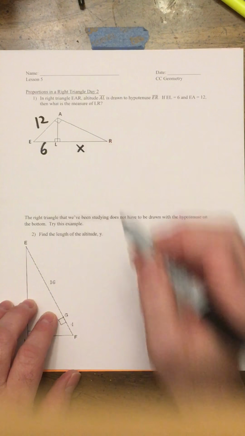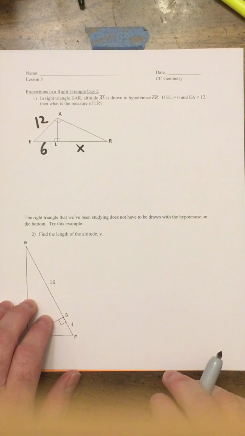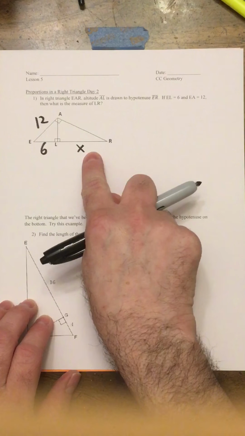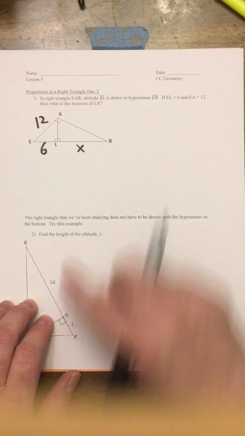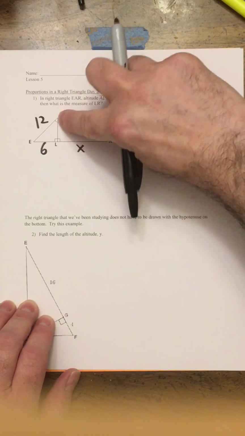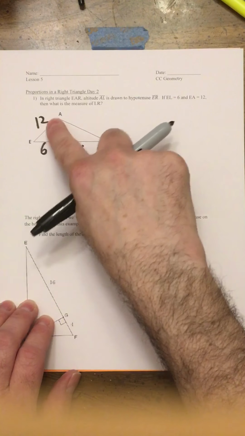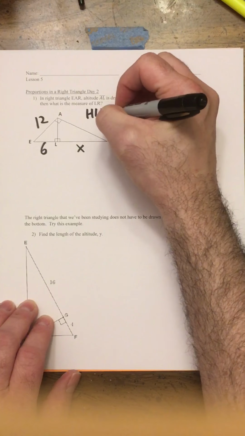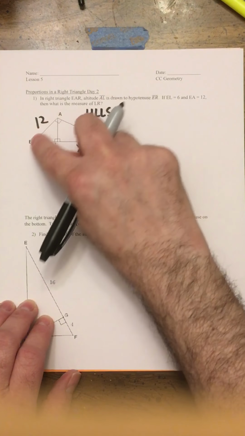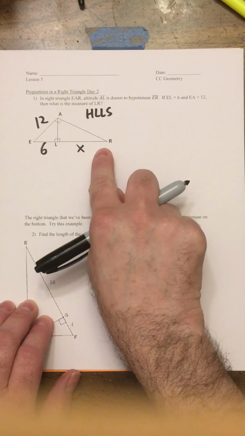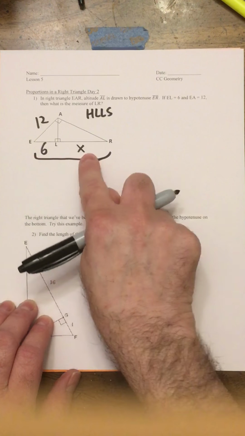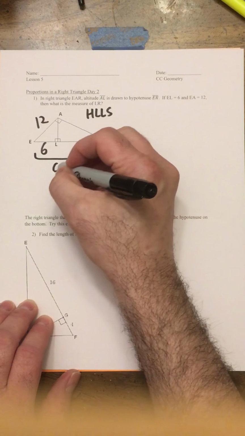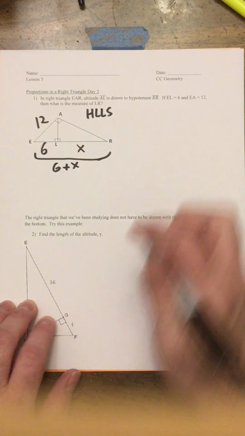I'll put an X there. Okay, this is a little bit unusual. Usually when we have this in parts, we could use SAS, segment over altitude equals altitude over segment. But there's nothing on an altitude. So what do we do here? Well, it's got to be a Hills problem, because there's something on a leg. But the hypotenuse is weird. What it means is you're going to have to add those pieces together. 6 plus x or x plus 6 will work. That's going to be your hypotenuse.